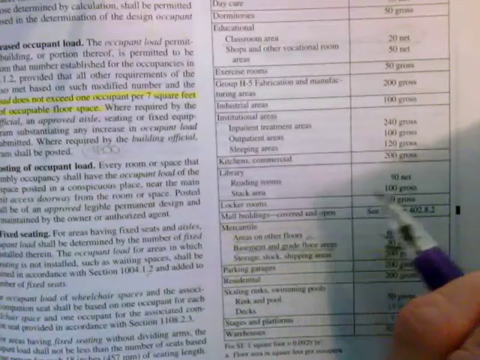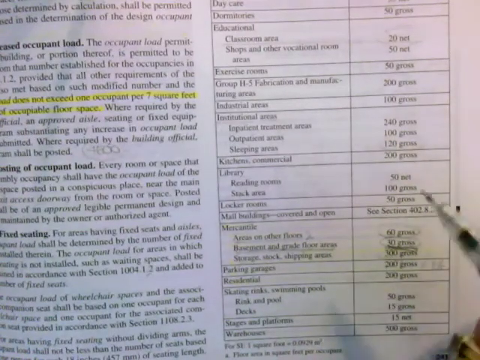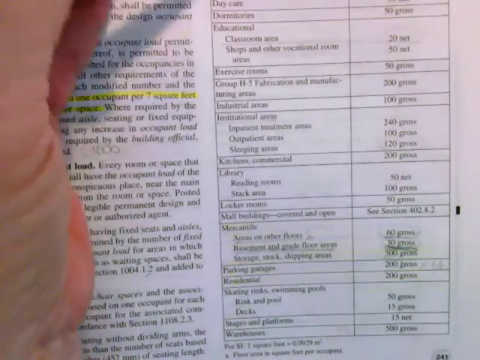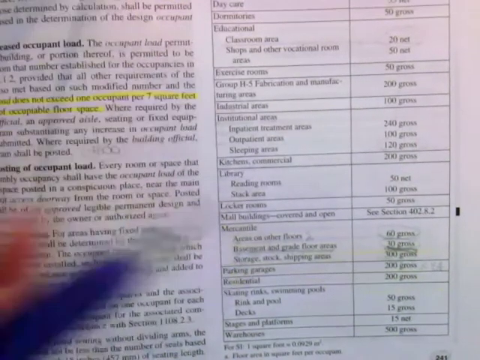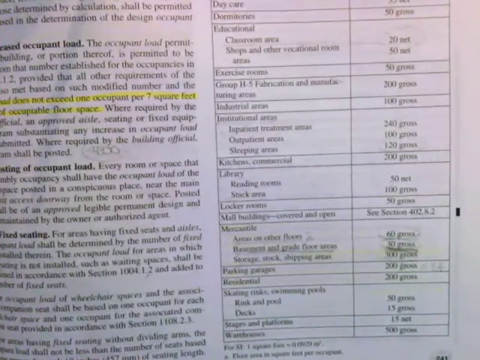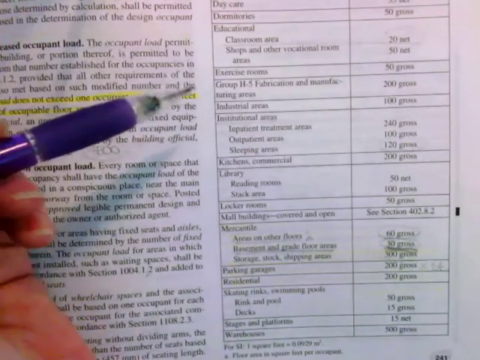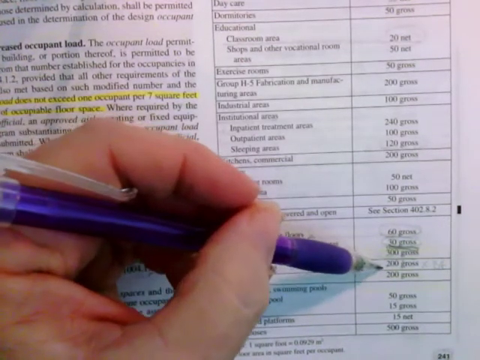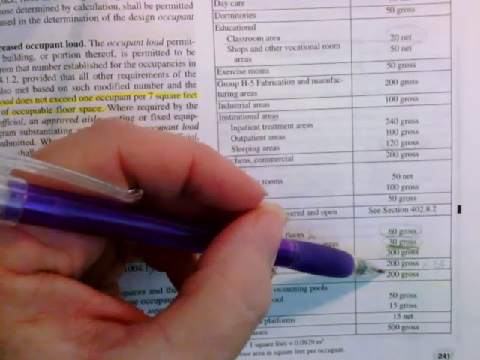Next, you've got to determine the load factor. An apartment complex is considered residential. So I've got to go back to my table 104.1.2 and look at residential. And residential is right here, and it says 200 gross.